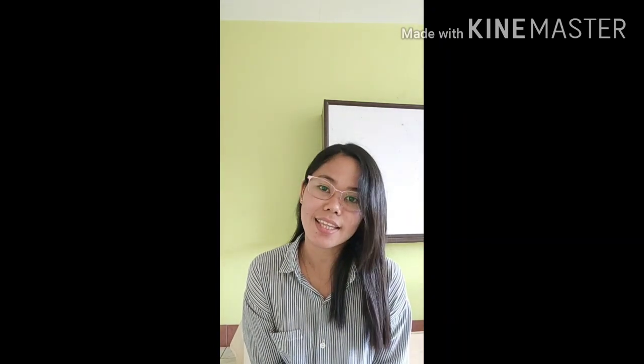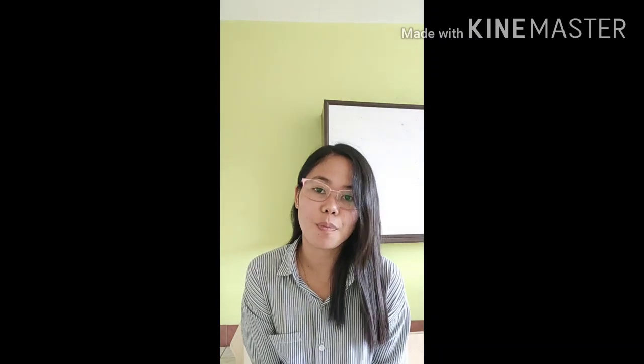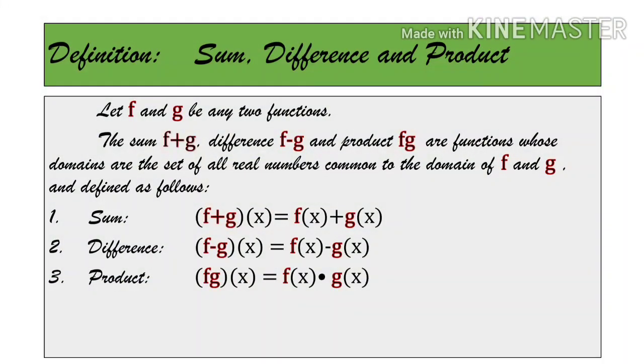We have two goals for this week's lesson. At the end of the lesson, you are expected to add, subtract, and multiply functions, and secondly, solve problems involving operations on functions in real life. Enjoy learning! To start our lesson, let's have first the definition of the sum, difference, and product of functions.